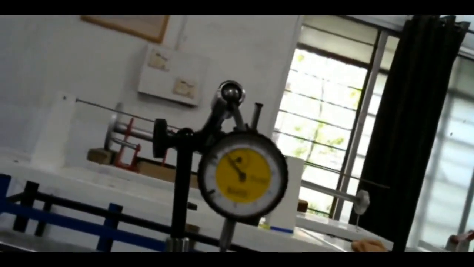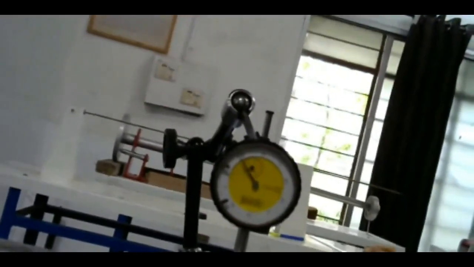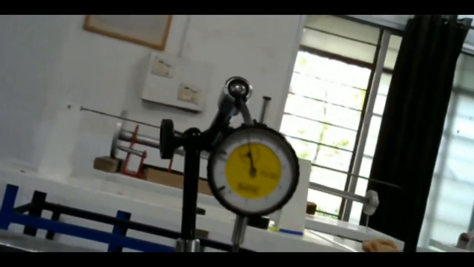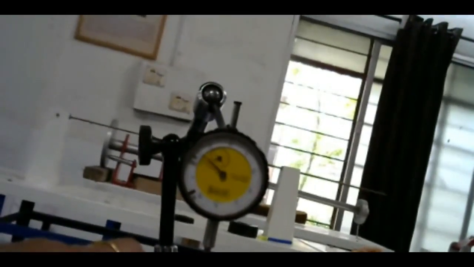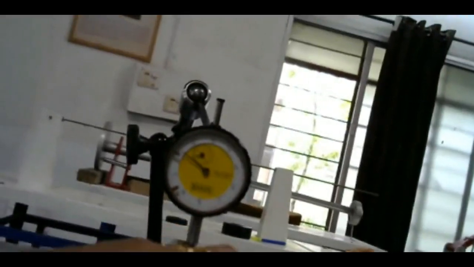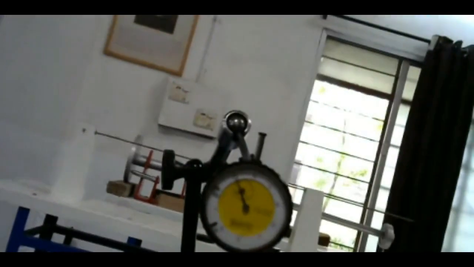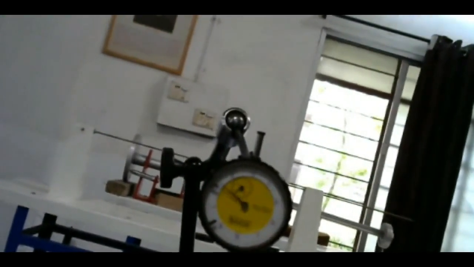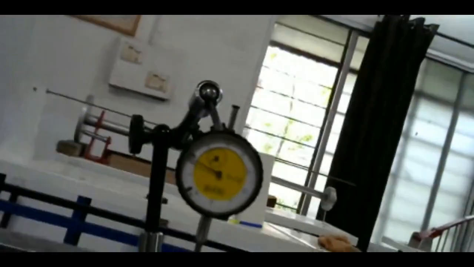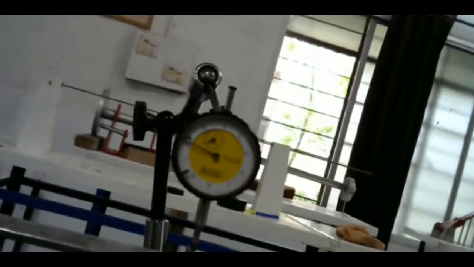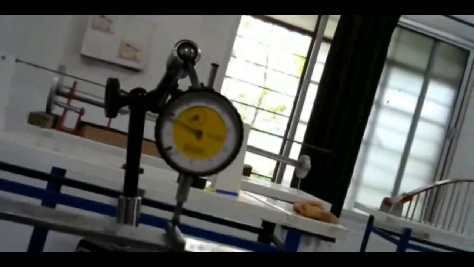See again, that dial gauge is again set at 10. Now see here, one complete revolution is complete. Means that for 600 gram, your deflection is 100. 100 multiplied by 0.01. Clear?